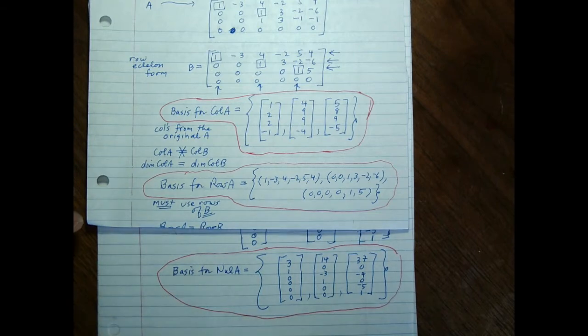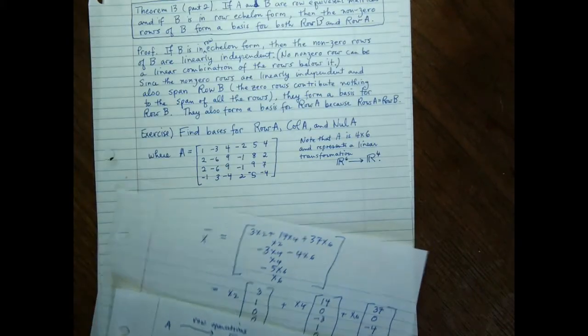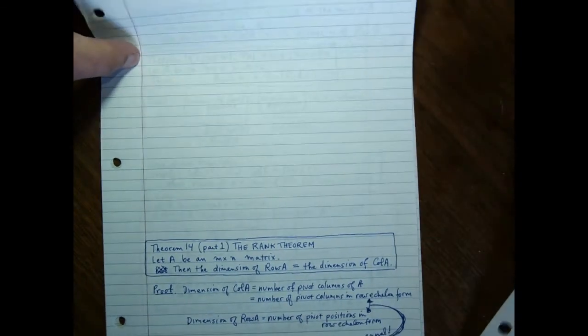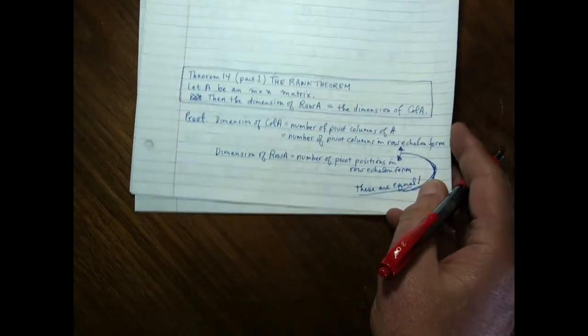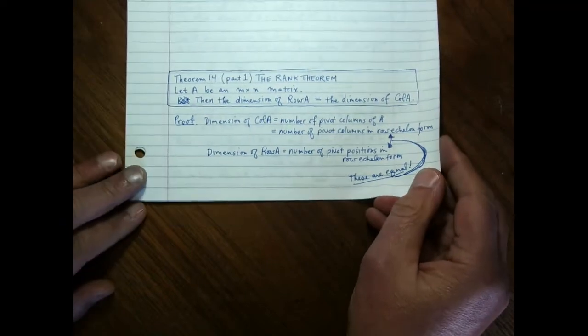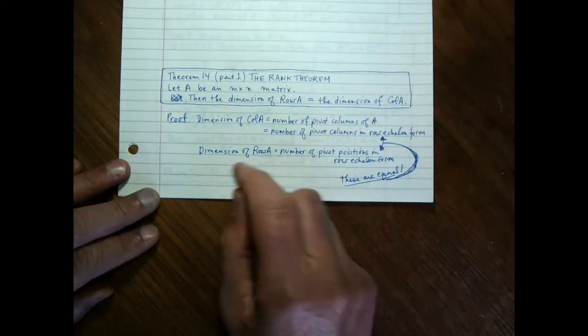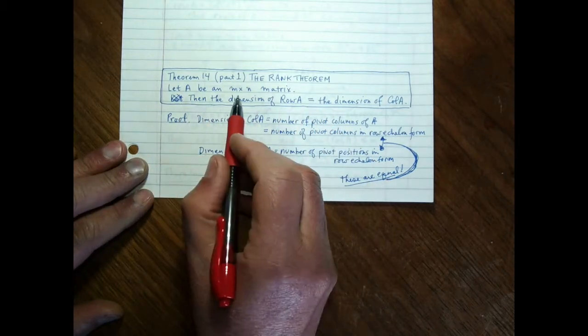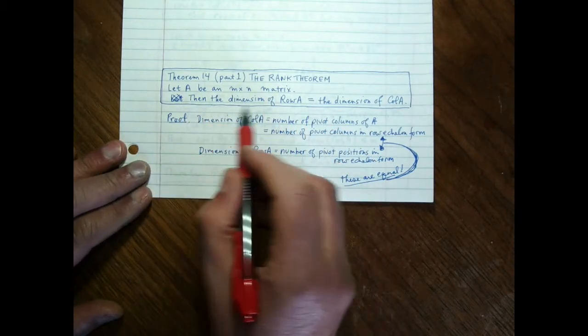And I'm going to move along with the handout. That was I think our one in ten calculations for this section. But there's still a lot of really important theory here for us to talk about. Theorem 14, a very big deal in this class. It's called the rank theorem. Let A be n by n. The dimension of the row space of A is always equal to the dimension of the column space of A.